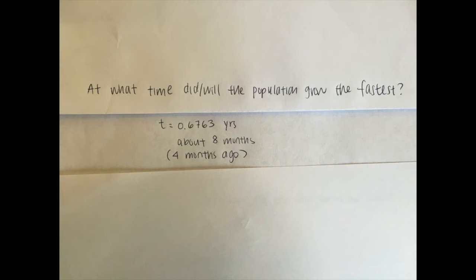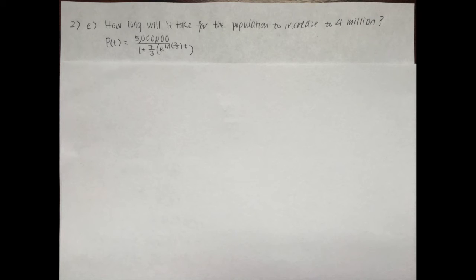But because our initial population was set at 1 year ago, so 1 year ago would be our 0 in time, 8 months would have been reached 4 months ago. So our answer would be 4 months ago. Part E asks, how long will it take for the population to increase to 4 million?